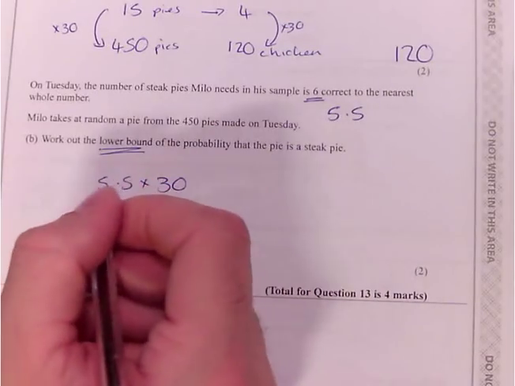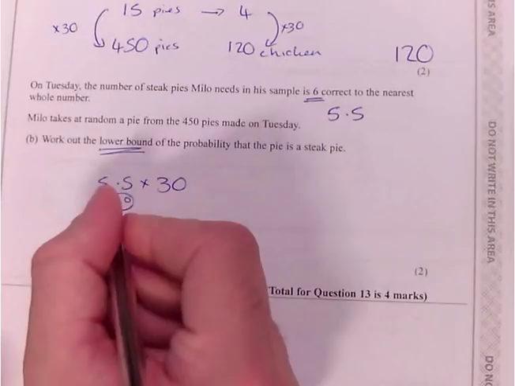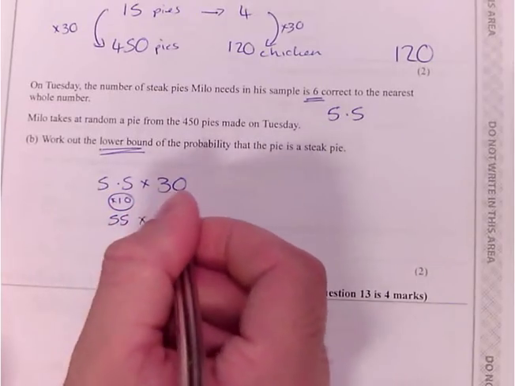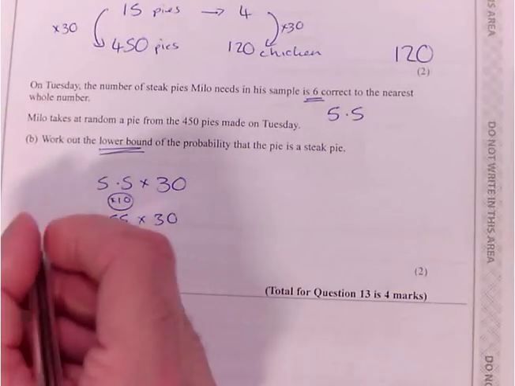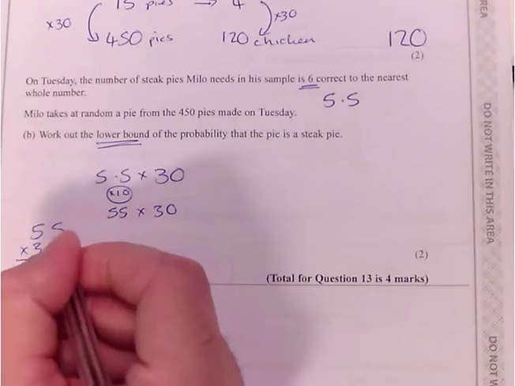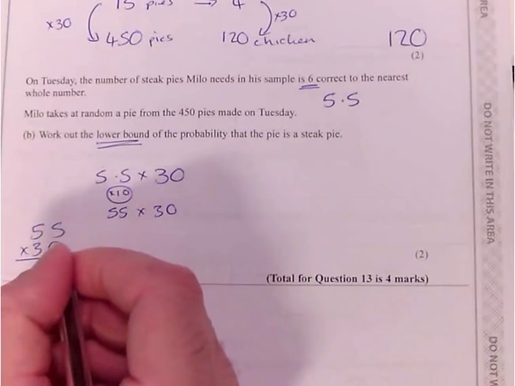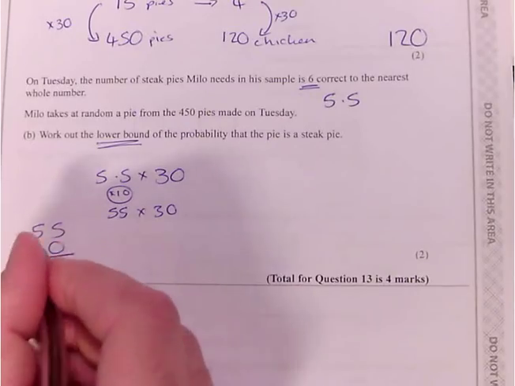5.5 multiplied, now I'm going to times that by 10 to make it a whole number. 55 times 30. Let's work it out like this. 5 times 0 is 0, 5 times 0 is 0. 5 times 3 is 15. 5 times 3 is 15, carry the 1.